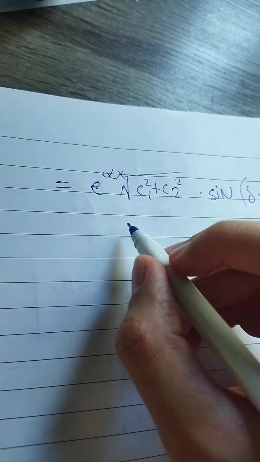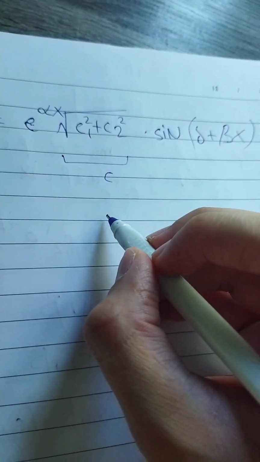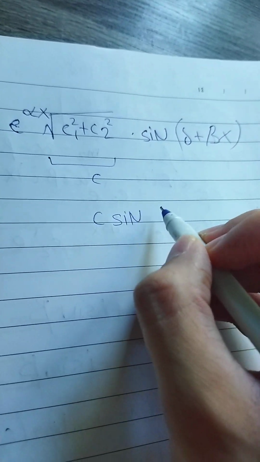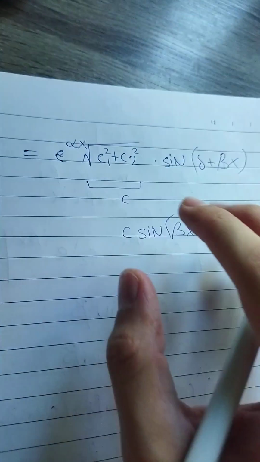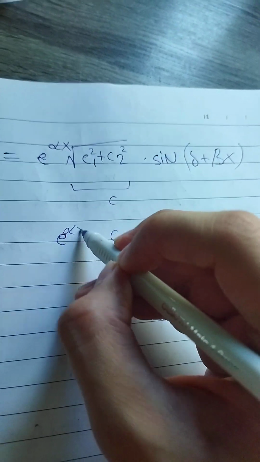And notice this is the solution for a pair of complex roots. You can define the amplitude to be a constant c, and it becomes c sine of beta x plus delta, which is really similar to the equation of a harmonic oscillator.